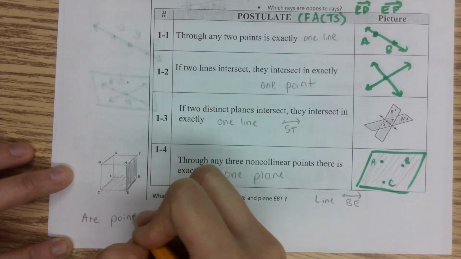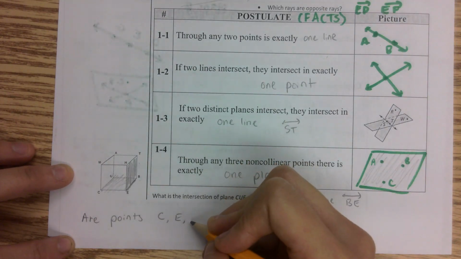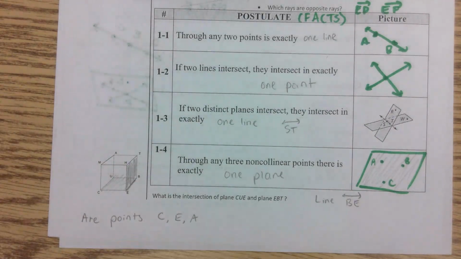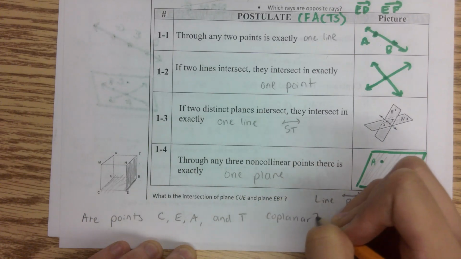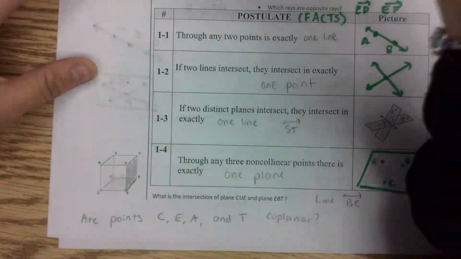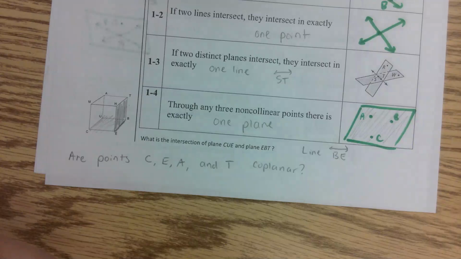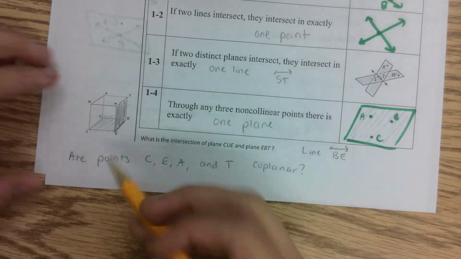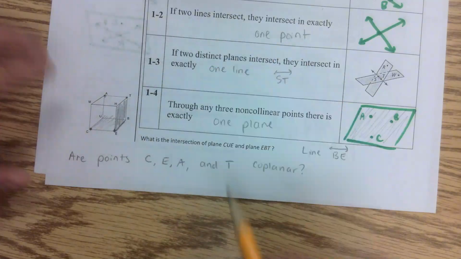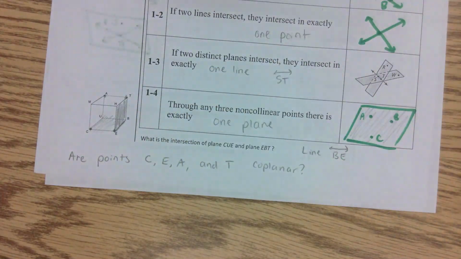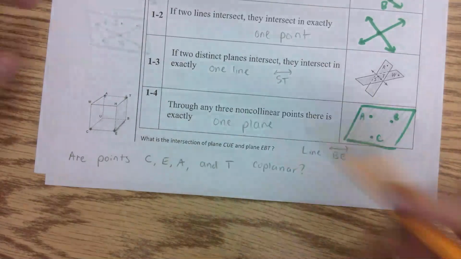Are points C, E, A, and T coplanar? So this one is really tricky, right? It's just a yes or no question, so you have a 50-50 shot if it was on a little check or assessment. But let's think. So we have C and E. We know those are on the same line, and we have A and T. So right off the bat, are they coplanar? Well, the answer is yes, right?